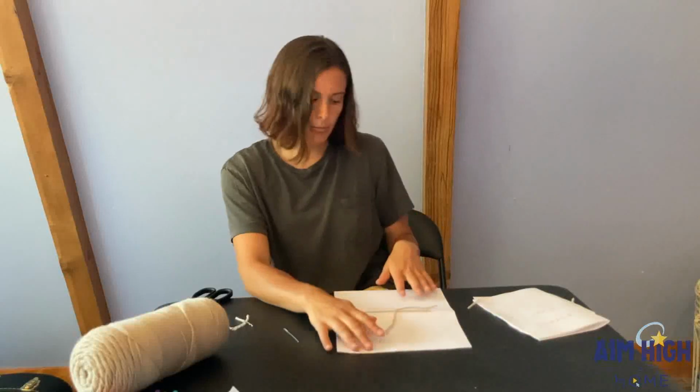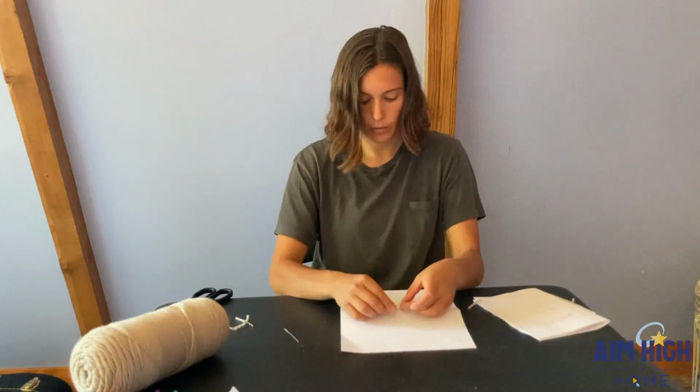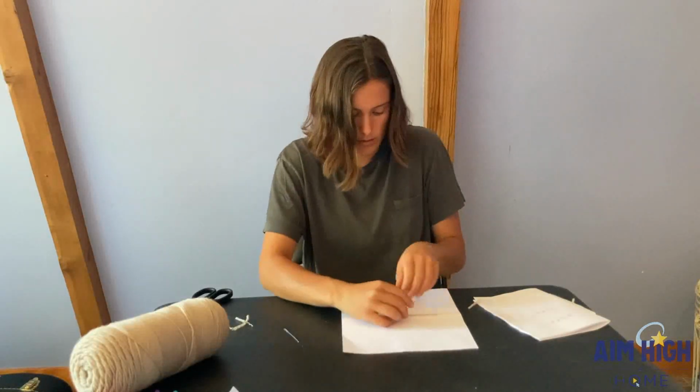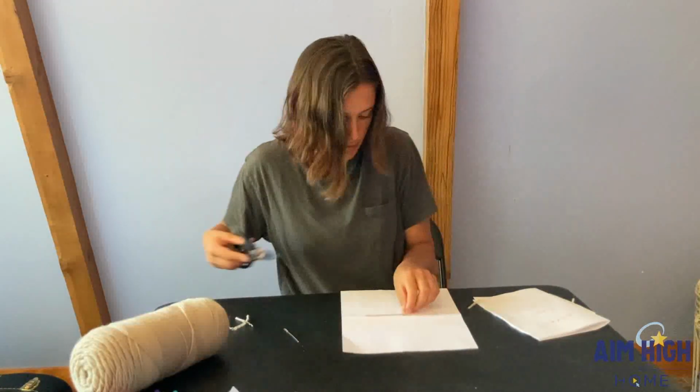So now you have a few options. You can either tie a little bow with the leftover string, or you can just trim off these ends if you want it to look a little bit simpler.